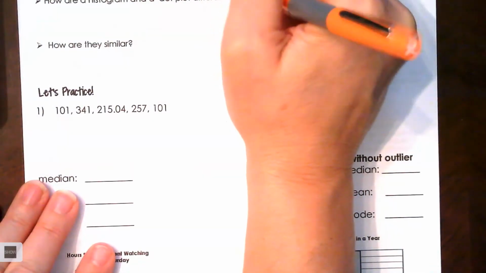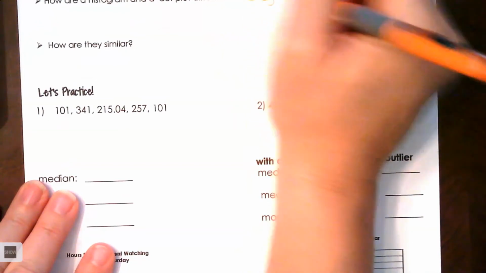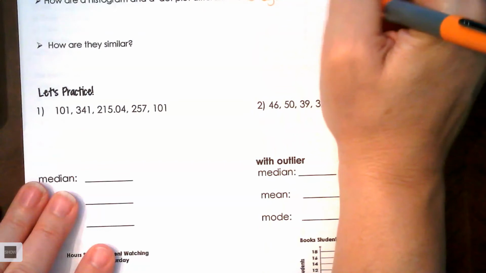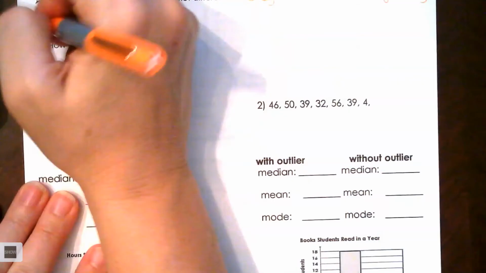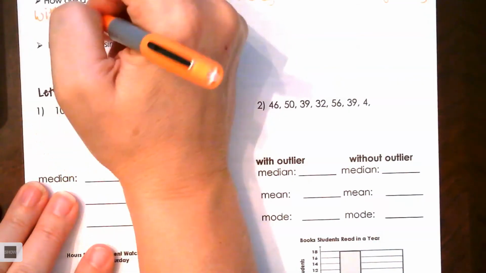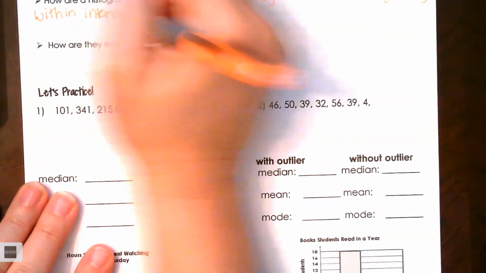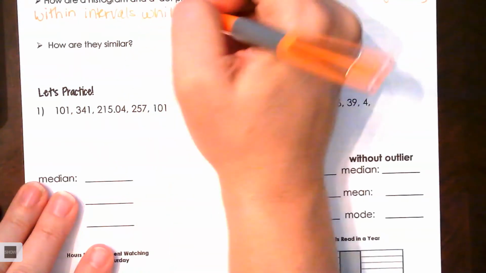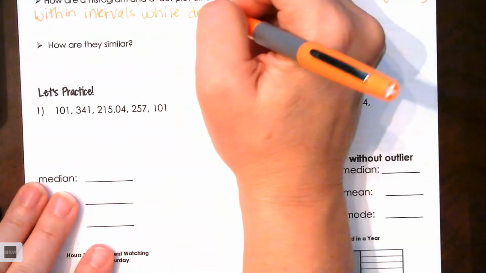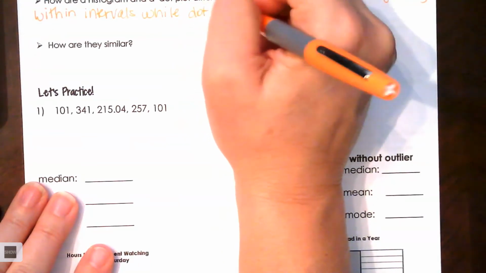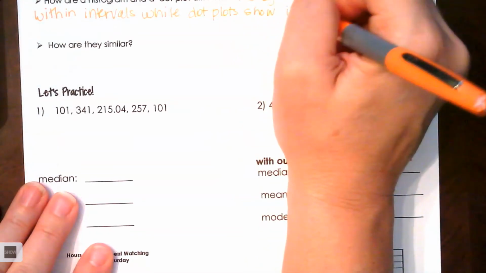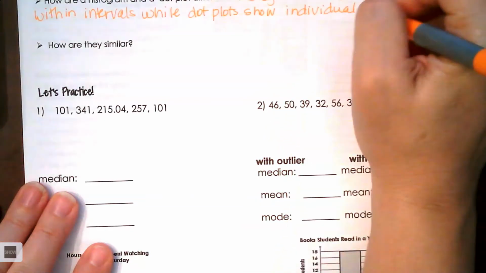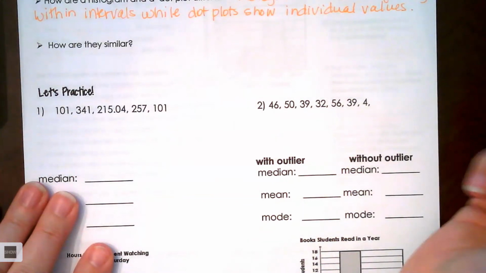Well, I think the biggest difference is that histograms show frequency within intervals, while dot plots, dot or line plots, either one, they're the same thing, show individual values. That's the biggest difference there, guys.